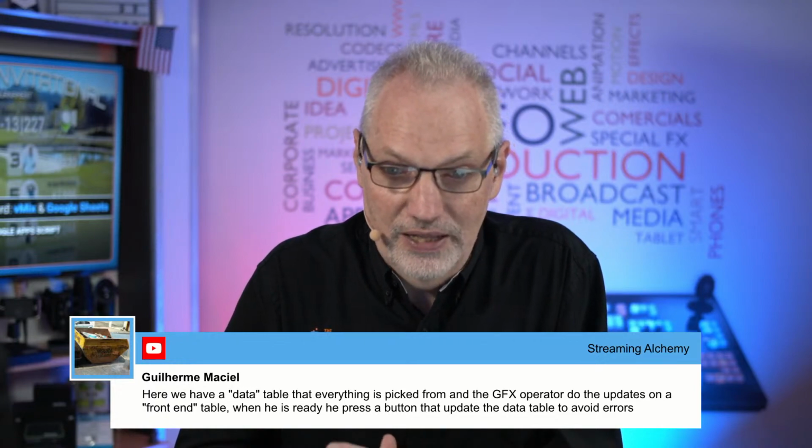Here we have a data table that everything is picked from, and the GFX operator does the updates on the front end table. When he's ready, he presses a button that updates the data table, to avoid errors. Yeah, that is actually a very good point. We could do that here.